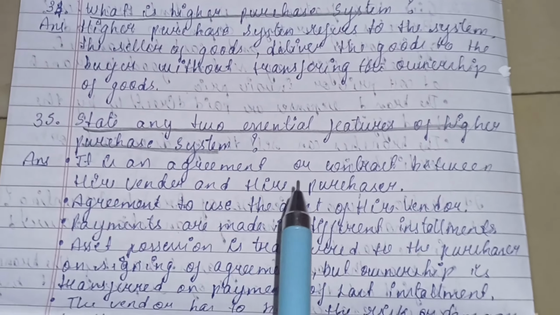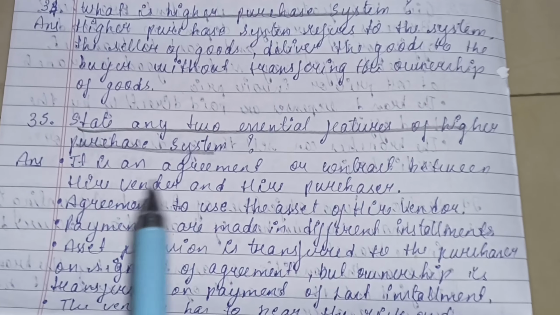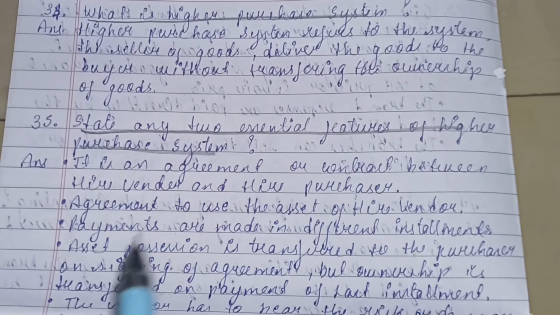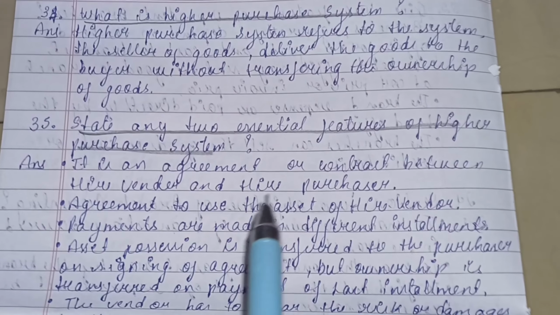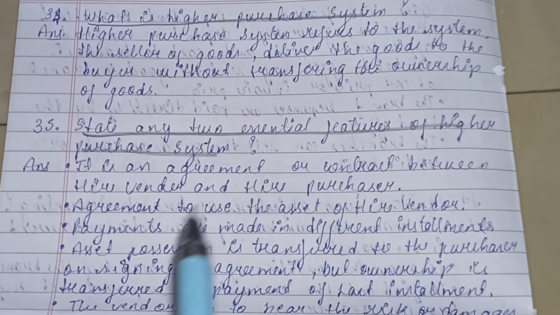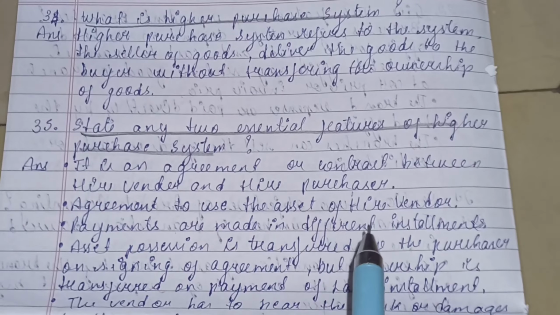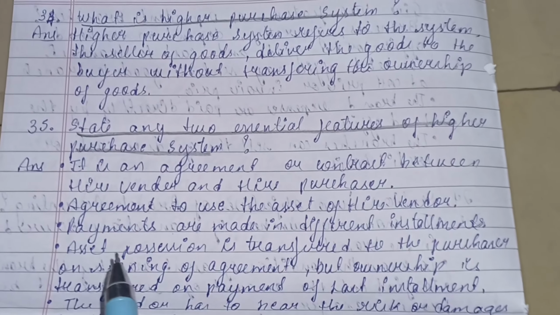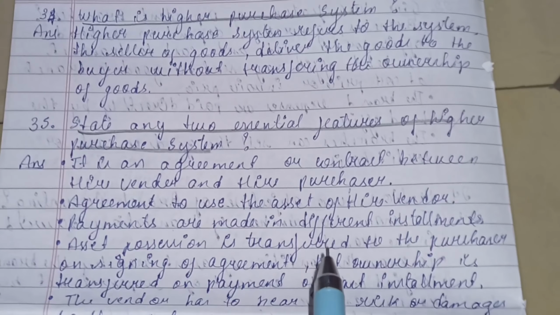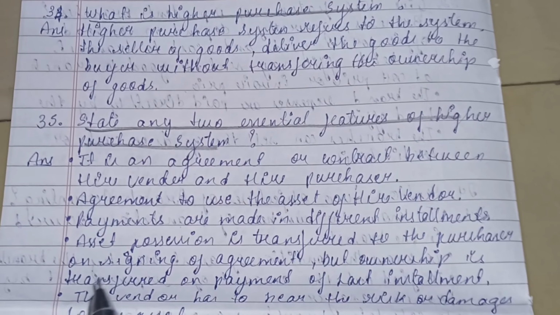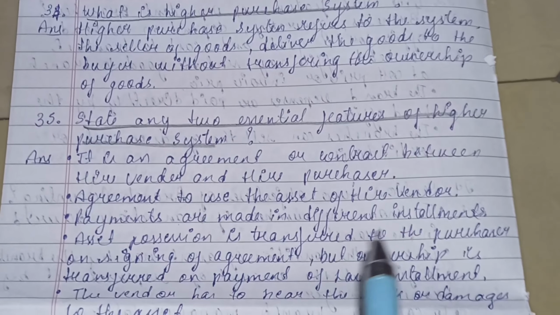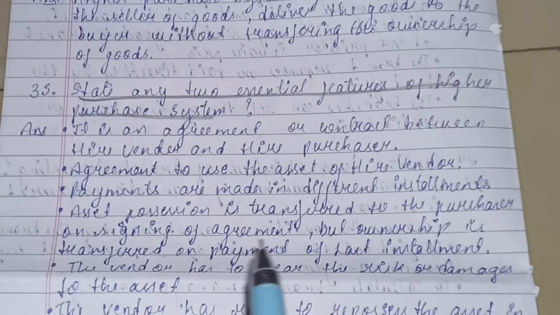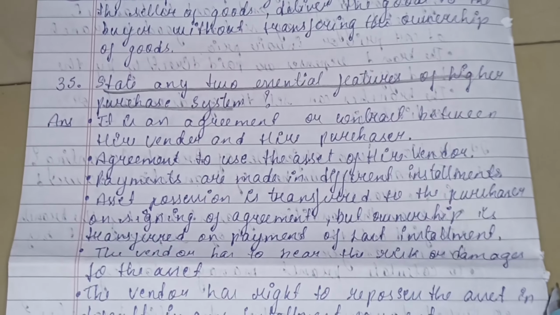State any two essential features of hire purchase system. It is an agreement or contract between hire vendor and hire purchaser. Agreement to use the asset of hire vendor. Payments are made in different installments. Asset possession is transferred to the purchaser on signing of agreement, but ownership is transferred on payment of last installment.